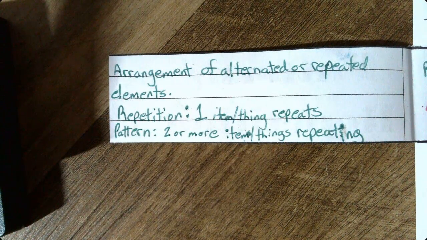Repetition, one item or thing repeats. Pattern, two or more items or things repeating.